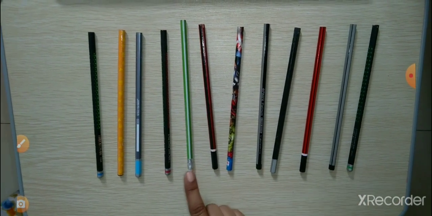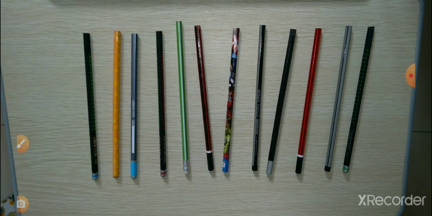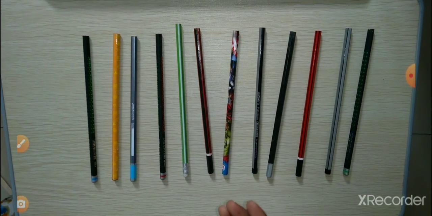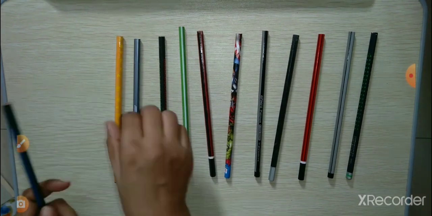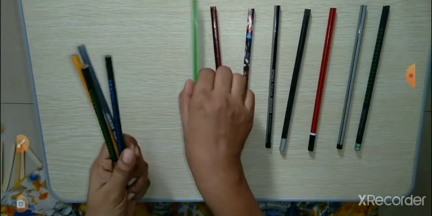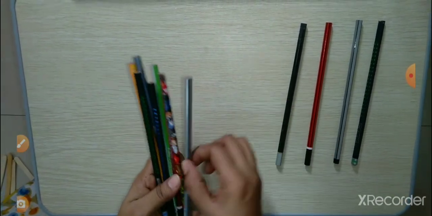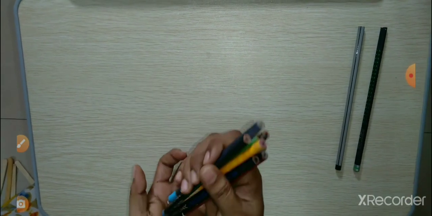Now, out of them, we will take 10 pencils and make a bunch. So let us take 10 pencils. 1, 2, 3, 4, 5, 6, 7, 8, 9, 10.